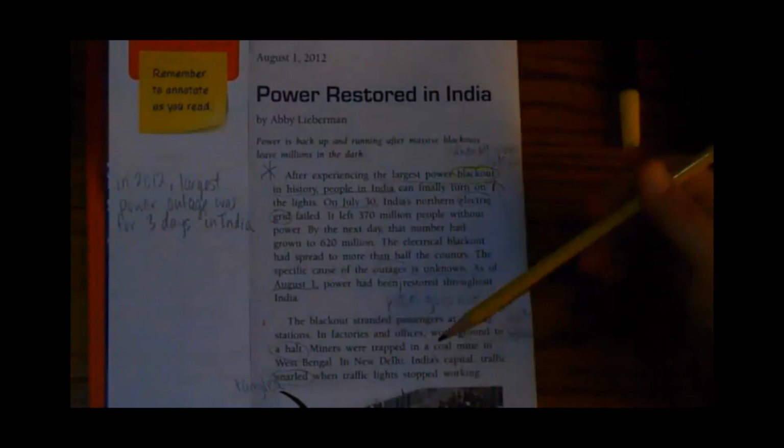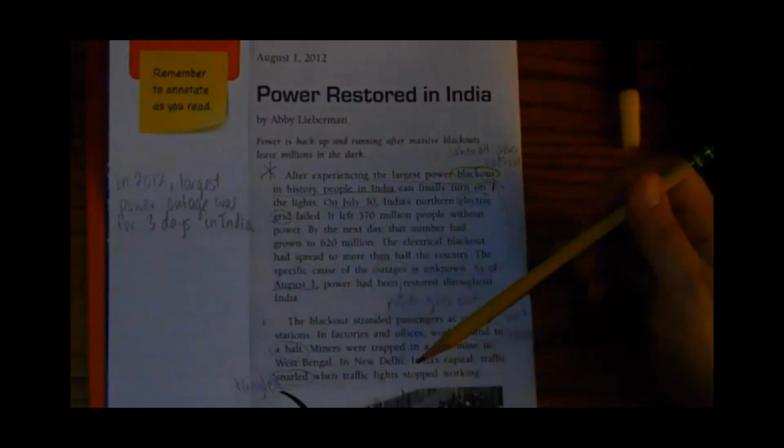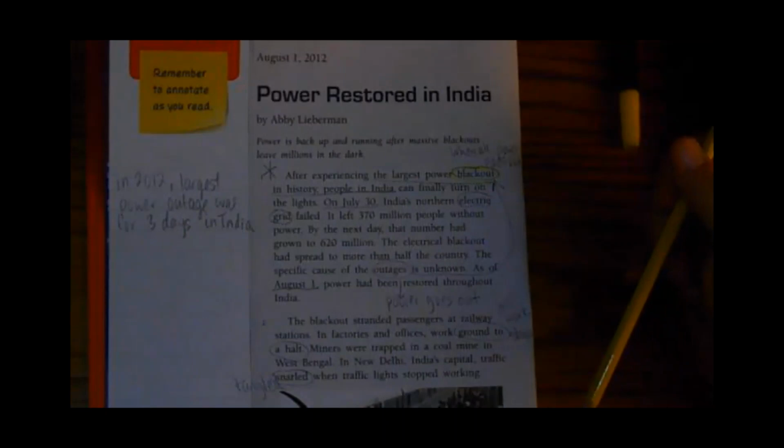Now looking at paragraph 2, those are all little details that go with the key detail of the power outage. It's examples. They're good examples. They add to what we're learning about, but they're not key details. So this is the only key detail for paragraphs 1 and 2. Now, your assignment, when we're done with this video, is that you are going to read these 3 paragraphs and underline a key detail in each one.